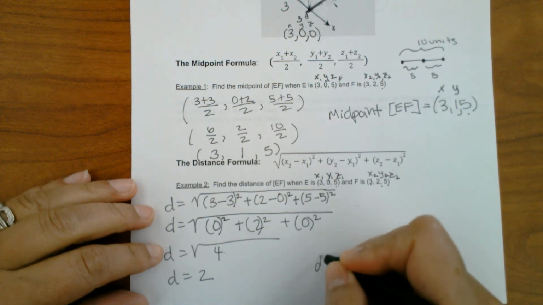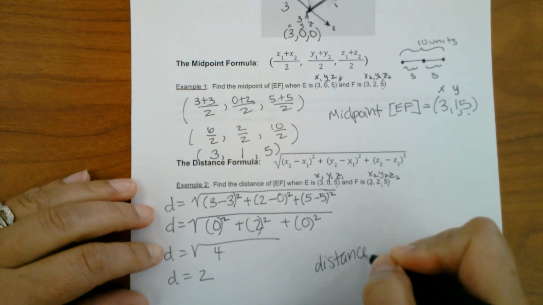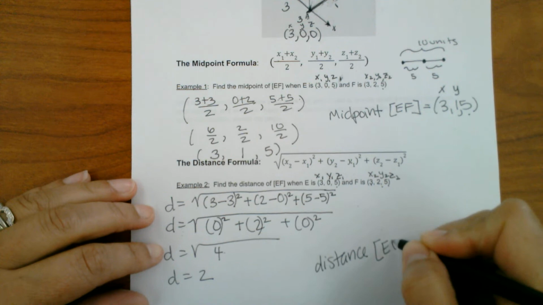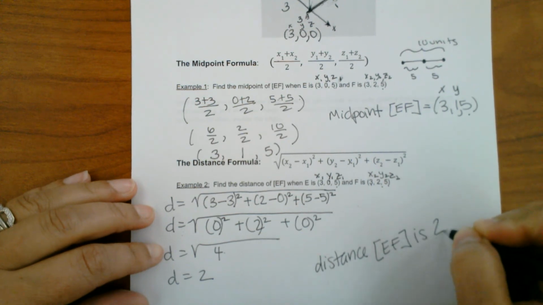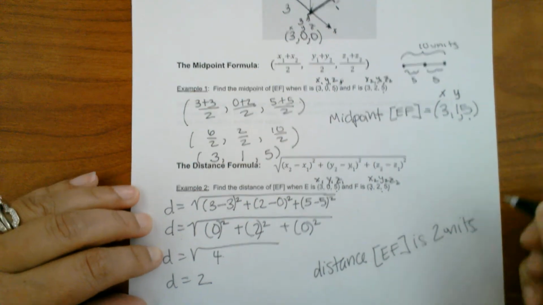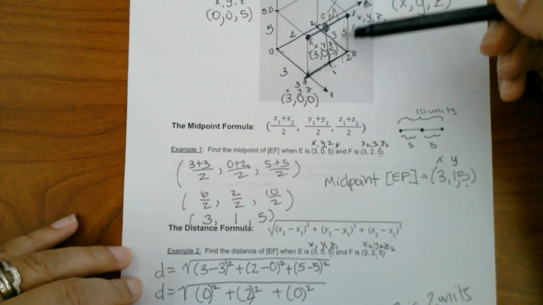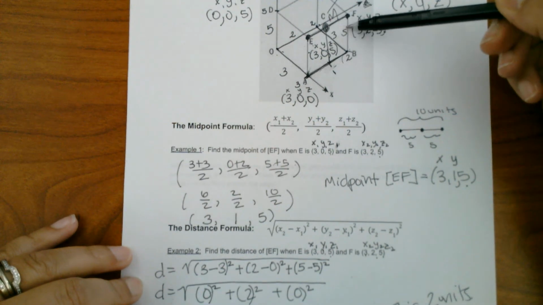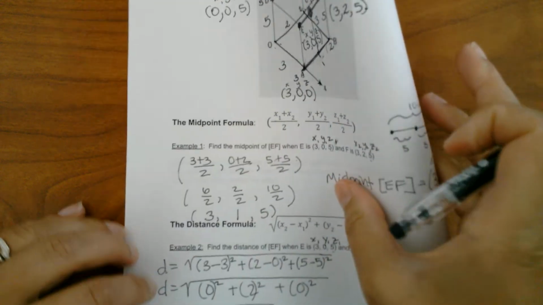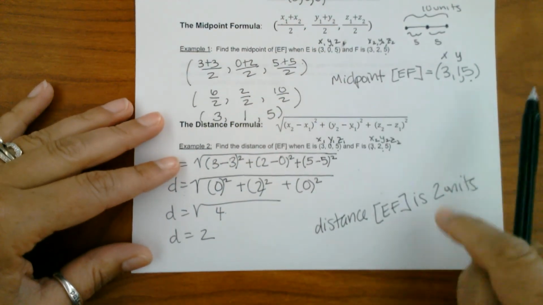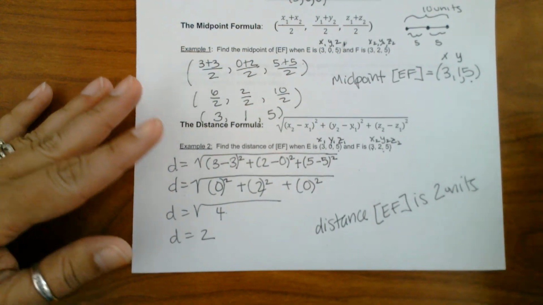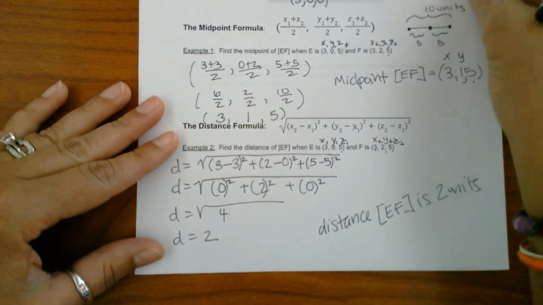So the distance of line segment EF is 2 units. And that's what we saw up here. We saw that it was 2 units. 1, 2, all the way to 2. But I wanted to show you how to use the formula and how similar it was when we do a 2-dimension distance. Okay, let's look at one more example.